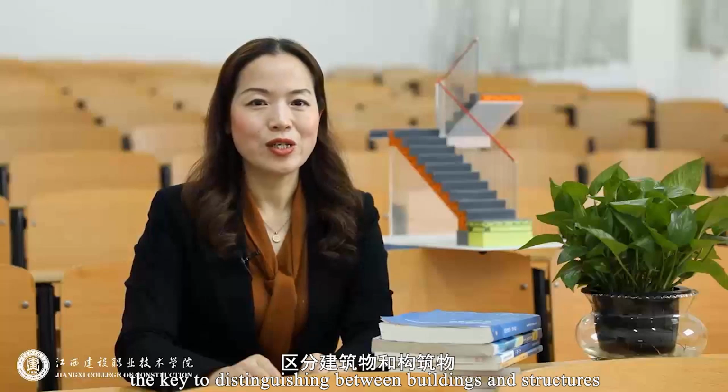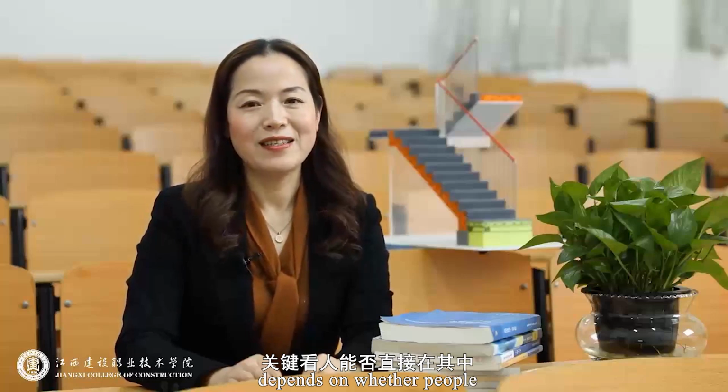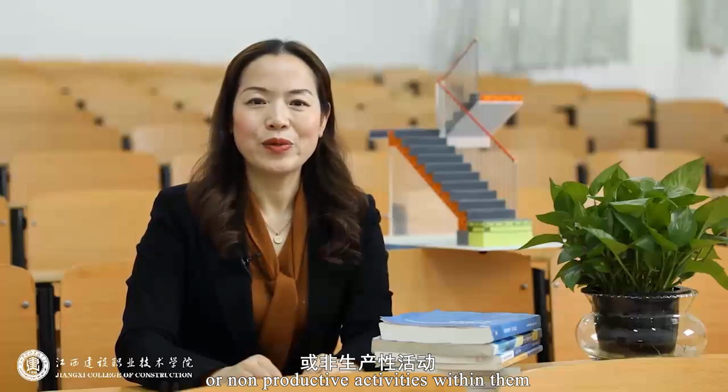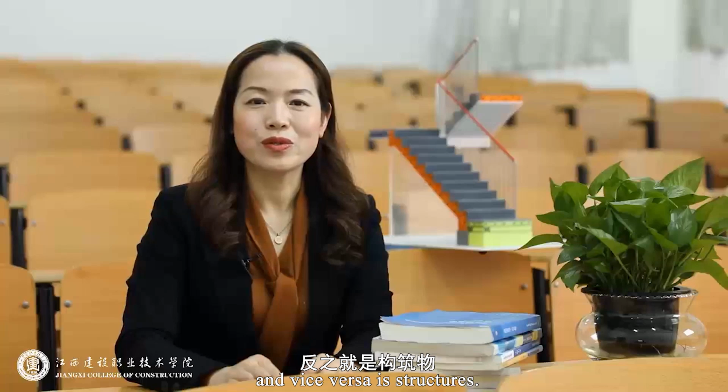Therefore, the key to distinguishing between buildings and structures depends on whether people can directly engage in various productive or non-productive activities within them. What is directly involved is buildings, and vice versa is structures.